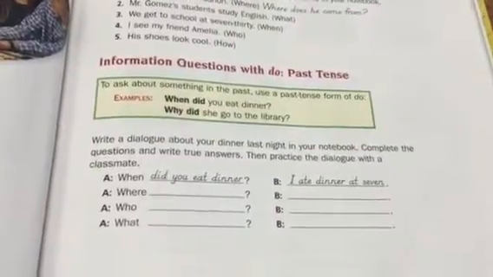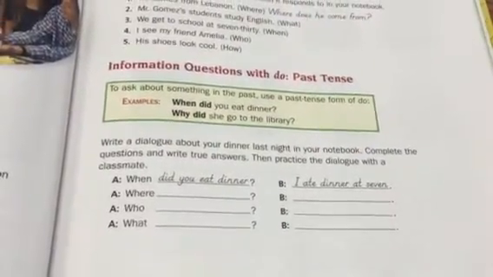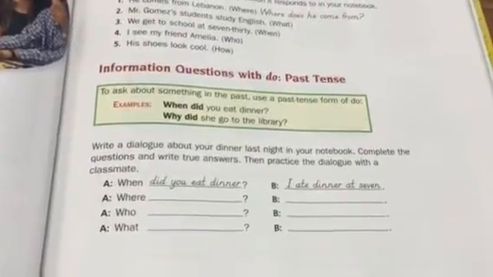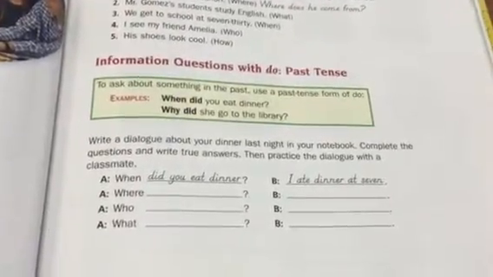When you're finished with this, please complete the pages in your workbook. Ask your teacher what pages to complete.